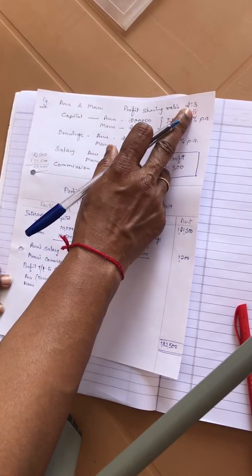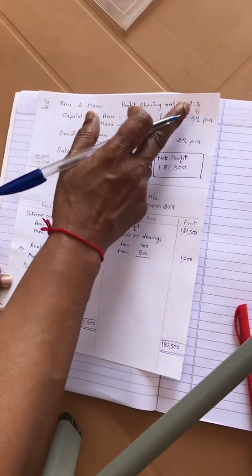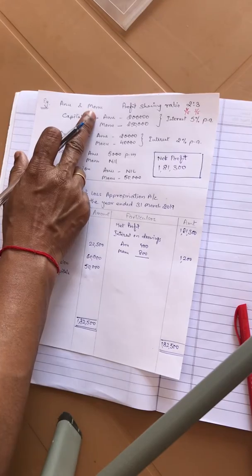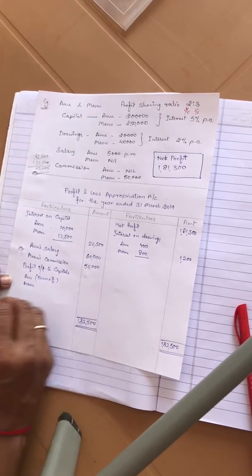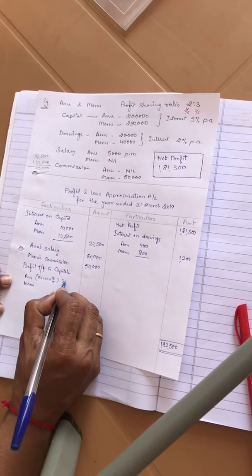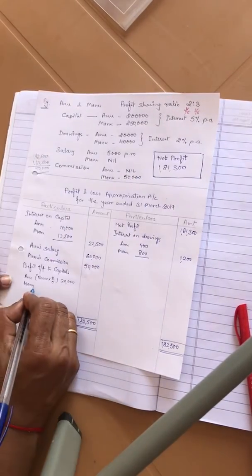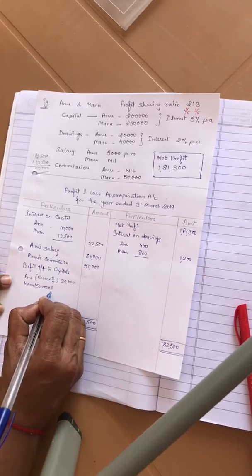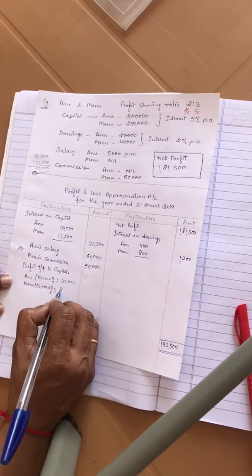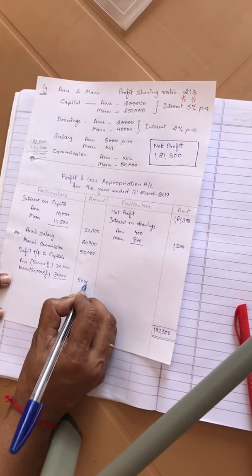If it is 2:3, that means 2/5 belongs to Anu, and the next one, 3/5, belongs to Manu. So for Anu it is 2/5, which is 20,000. And in the same way for Manu it is 50,000 into 3/5, that is 30,000, and the total is 50,000.